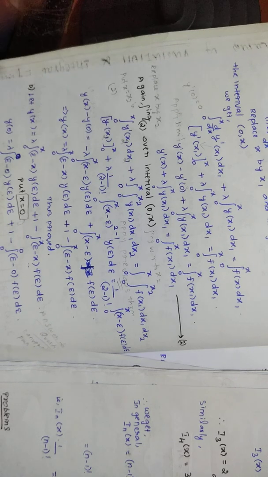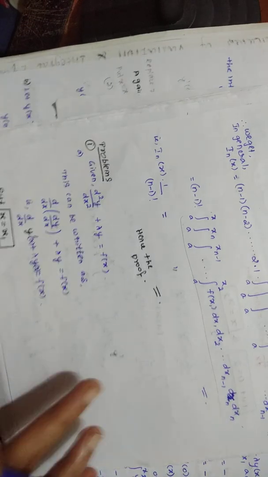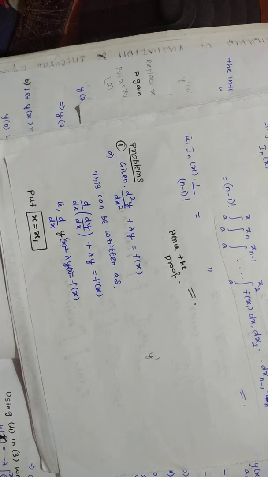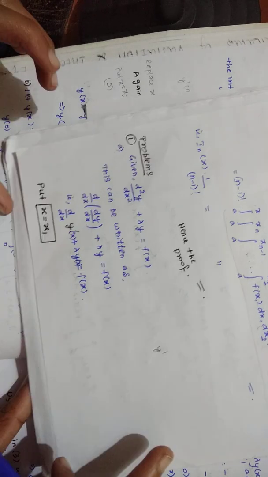So using this as my reference, I wrote on some other paper with proper steps, and my notes look very easy to you. Okay, let me start. Here, let's read the question.